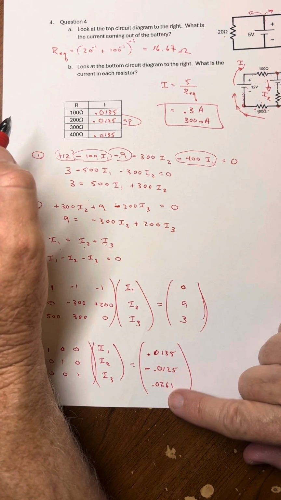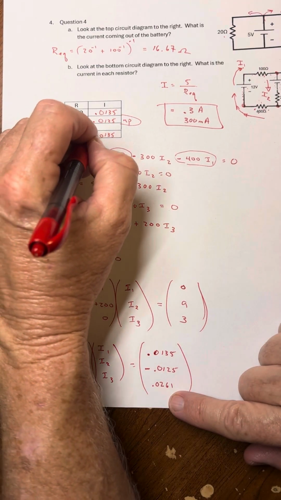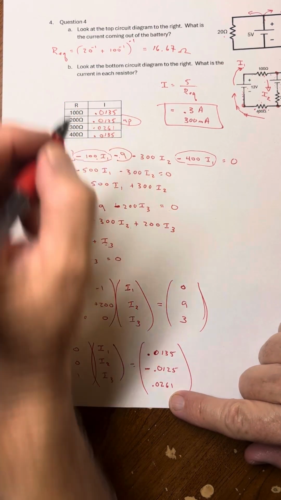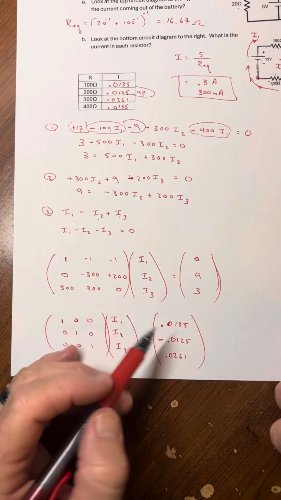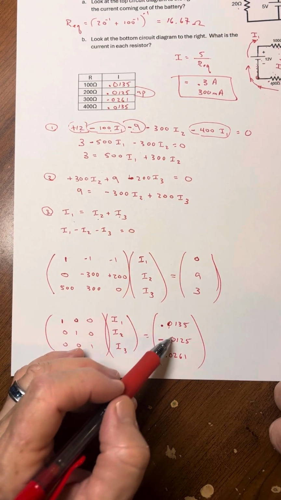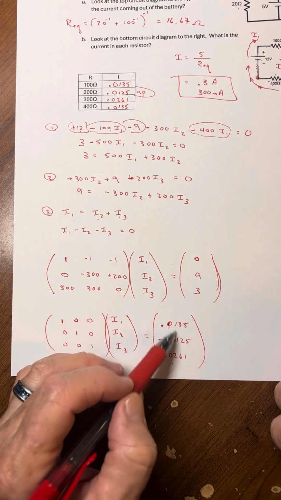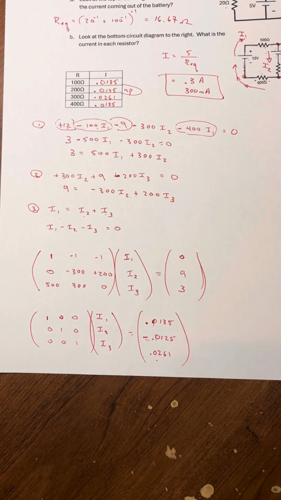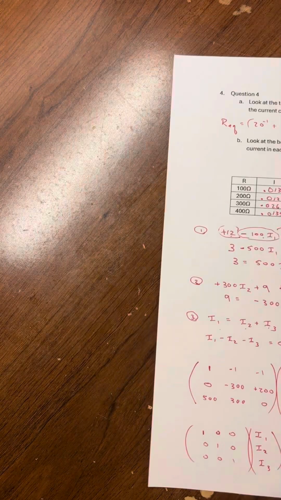And then the 300 is the 0.0261. And a quick self-check would be then that these two are flowing together, so these two must add up to that, at least the absolute value of it. And sure enough, they do. So nice. Looks good. All right, so I've got my currents and everything seems to match.